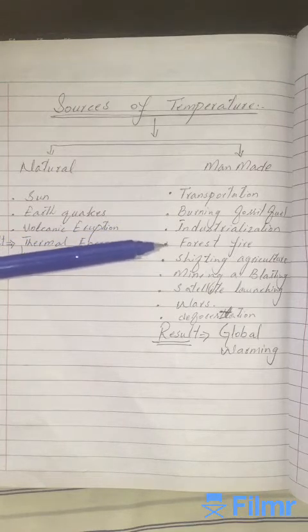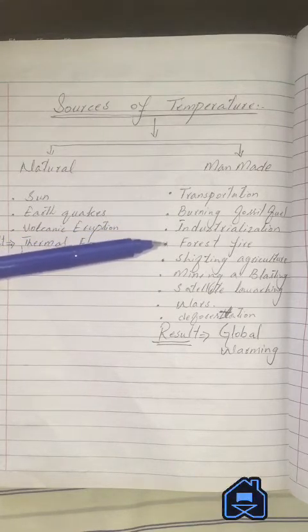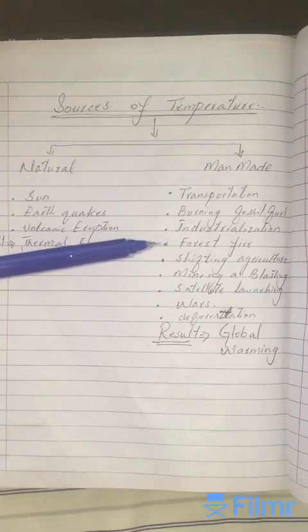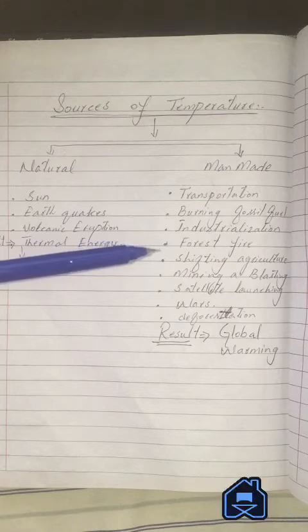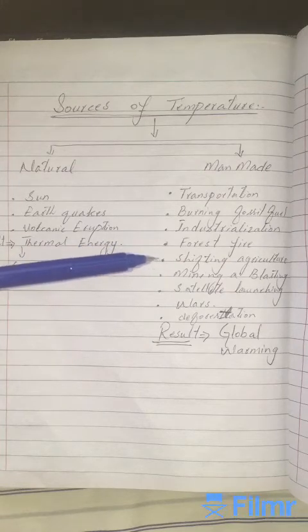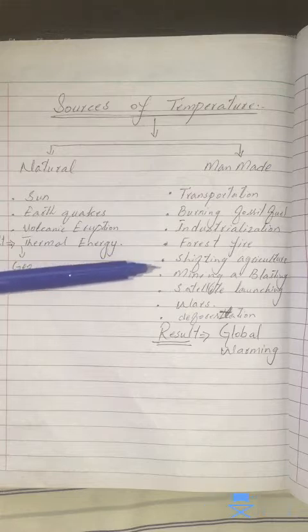Then forest fires: sometimes forests get burned in the summer season, which also releases abundant carbon dioxide and carbon monoxide. Then shifting agriculture, which we will learn in further lessons.